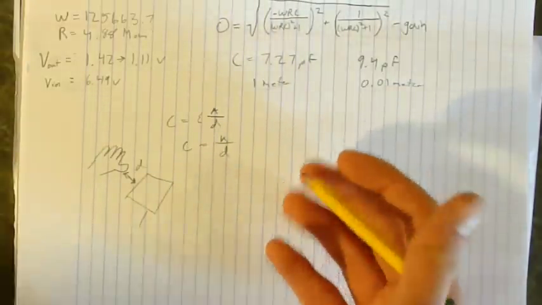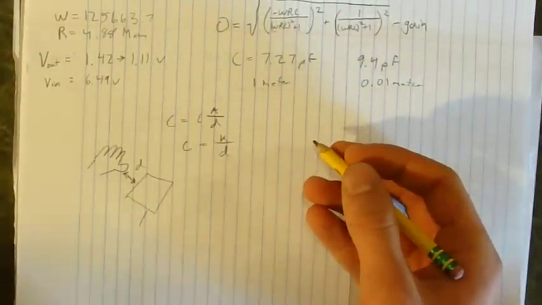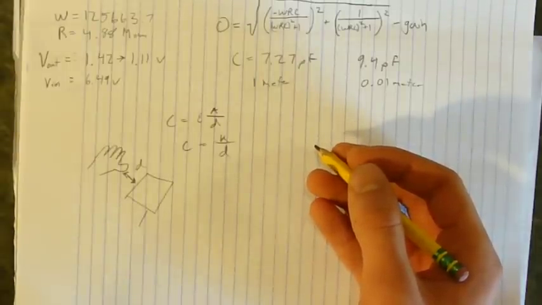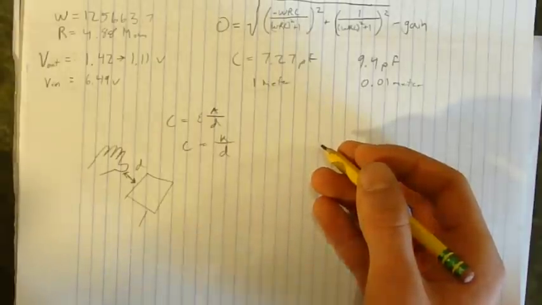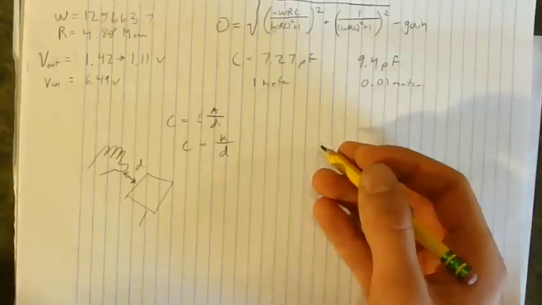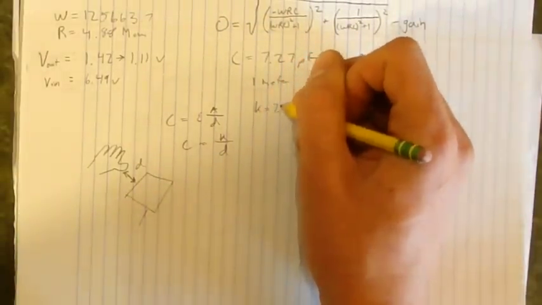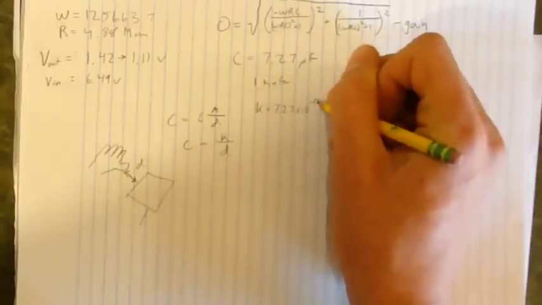So let's evaluate that. What is k for this expression? We get 7.27 picofarads times 1 meter. And for this situation, our k is equal to 7.27 times 10 to the negative 12th.